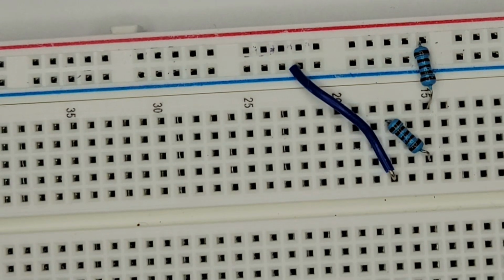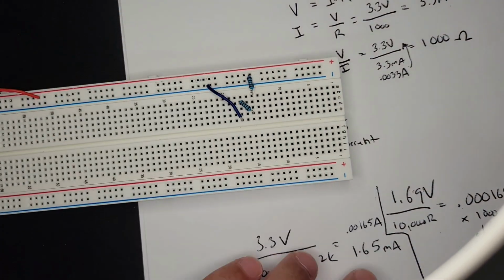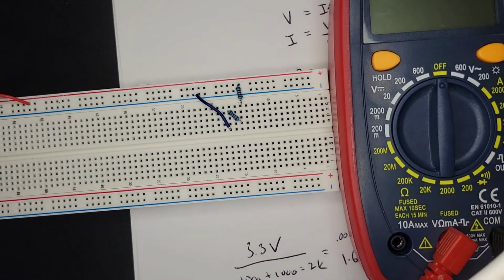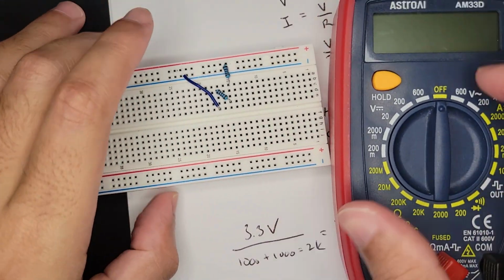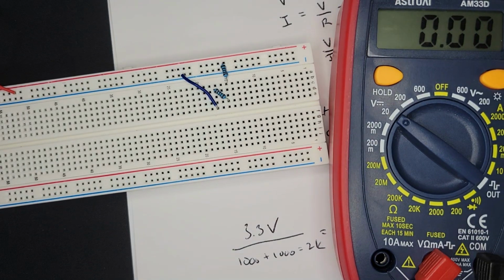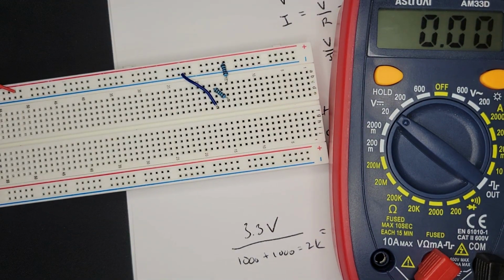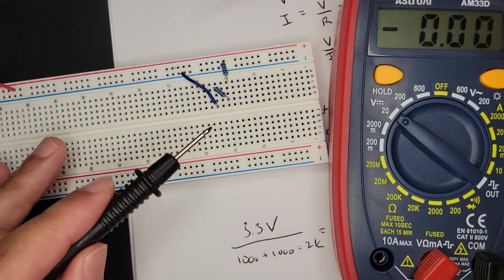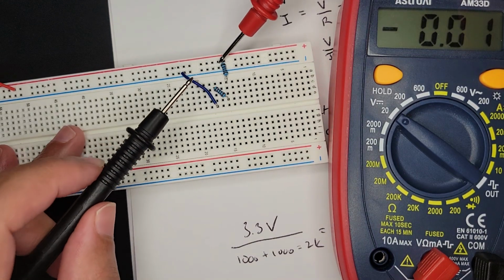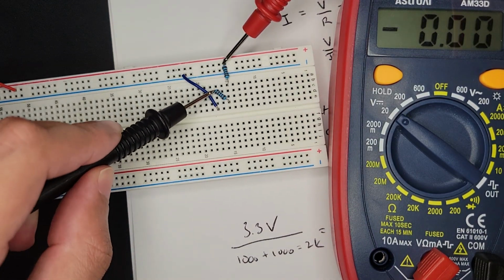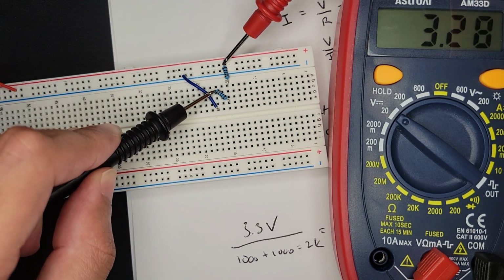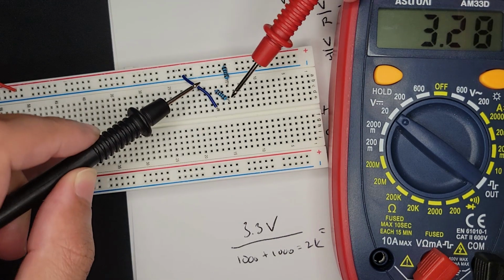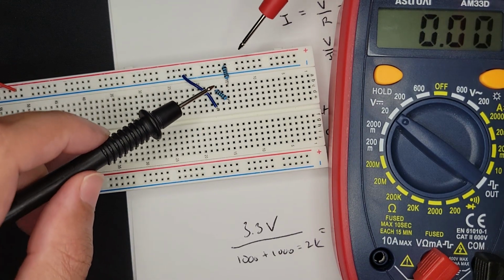So what we could do, just to illustrate this some more, oh, my light is moved. Let me adjust it. So what we can do is we can continue to take voltage readings, but we can choose where we start and stop. So let's go from the start of the resistor to the end of the second resistor. And we'll see that we have our full 3.3 volts here. And that makes perfect sense, because if we divide our 3.3 by 2000, we get the 1.65.